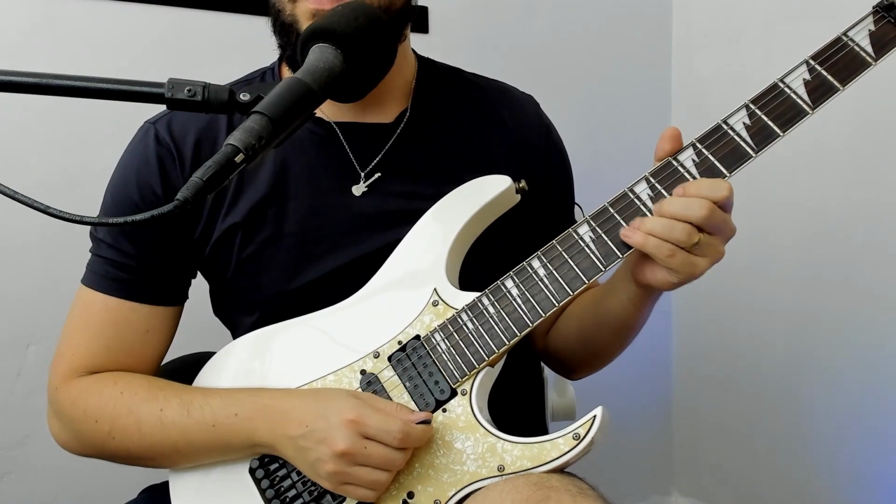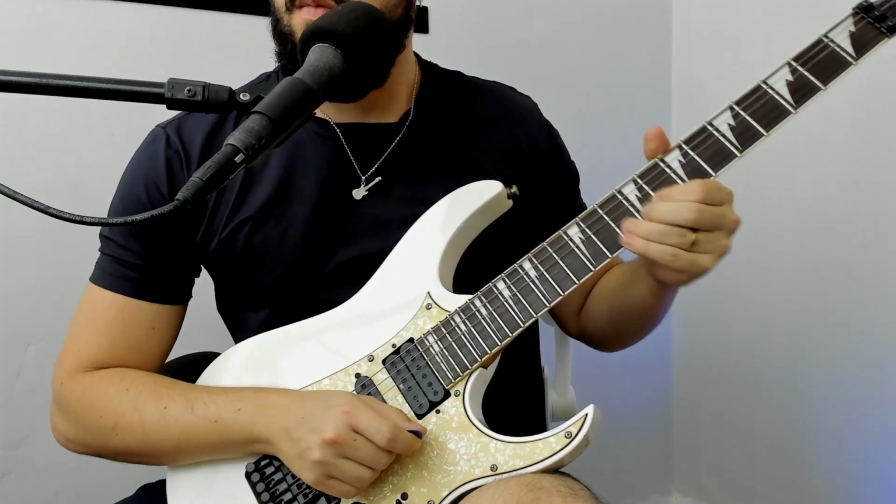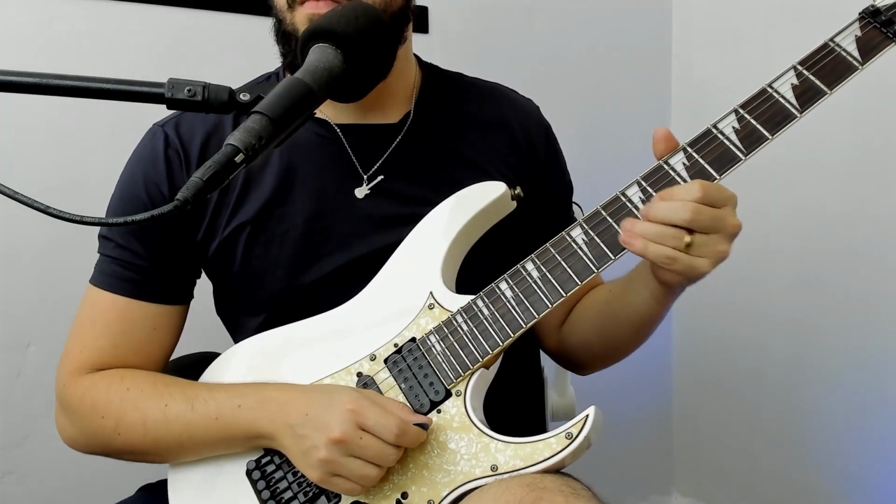A second problem is that tabs don't indicate some technical details. For instance, these three vibratos sounded completely different, but in tabs they would all look the same. There is no indication of how many movements I should make, at which speed and pitch.